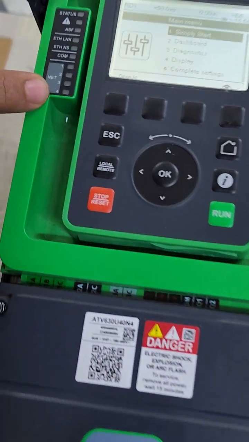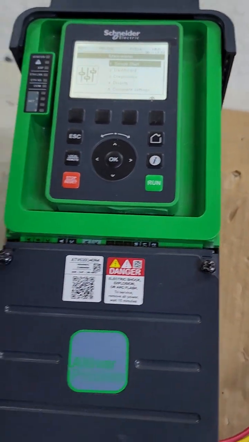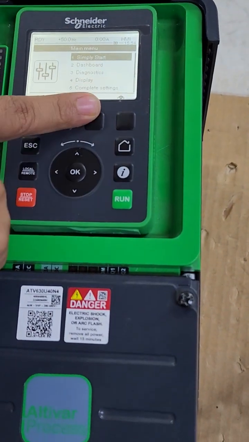And net 1, 2, 3, 4. We have 4 protocols. It's apart from our protocol. Okay. Now directly we are going. This is the home screen.